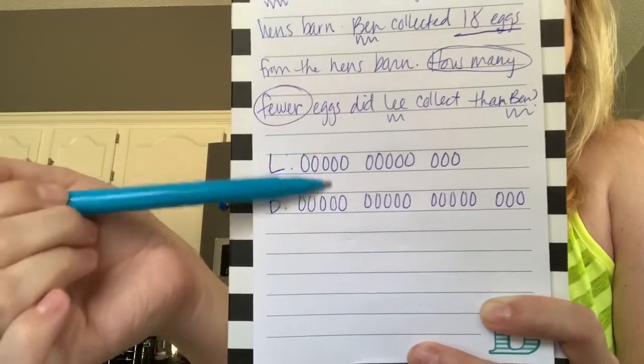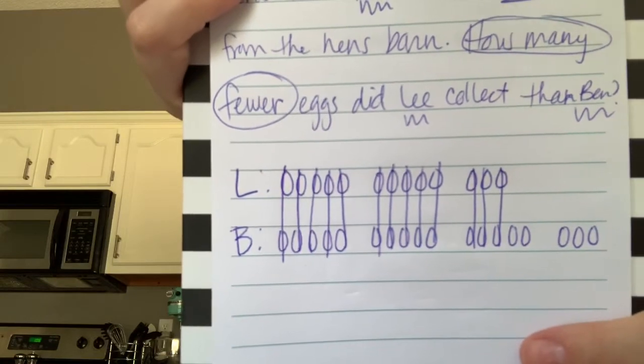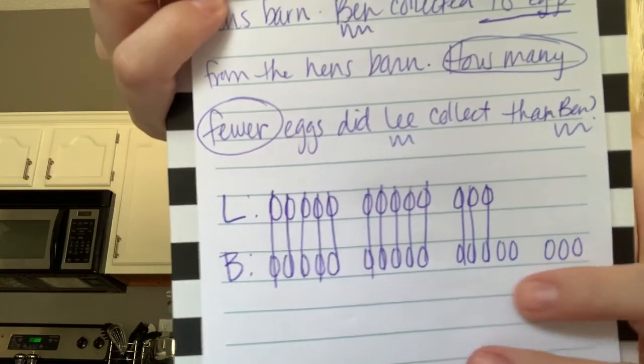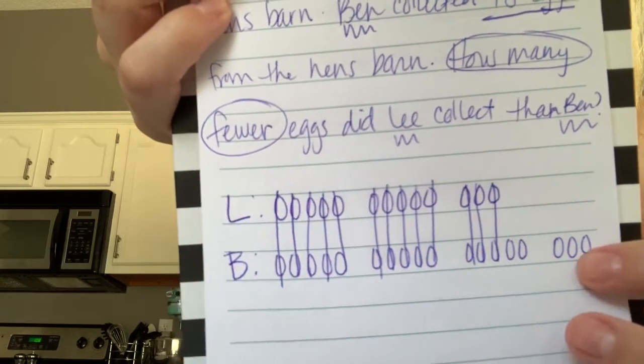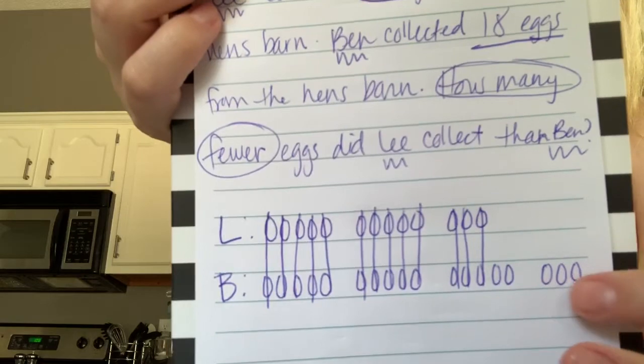So we're going to do the same thing and match up. So I'm going to match up 1, 2, 3, 4, 5, 6, 7, 8, 9, 10, 11, 12, 13. I'm going to match up all of Lee's 13. So really, I'm taking away 13. And what am I left with? This amount. I'm left with this amount. Now, how many fewer? Lee's got this amount fewer.